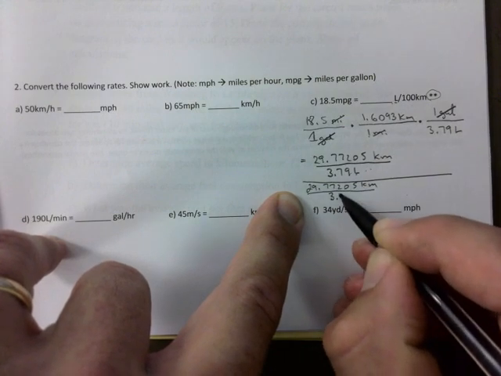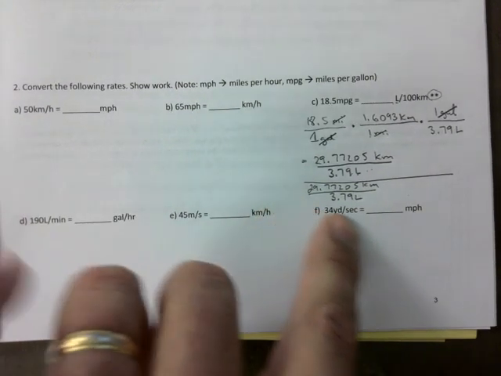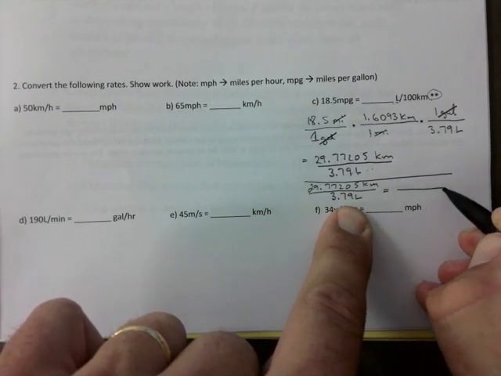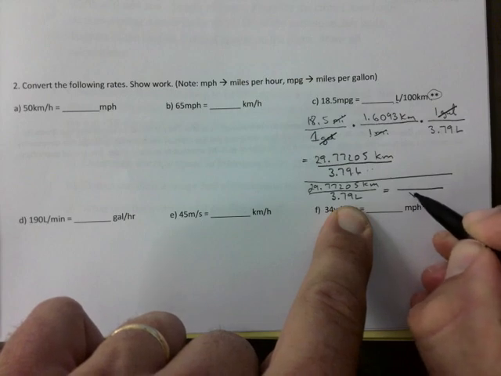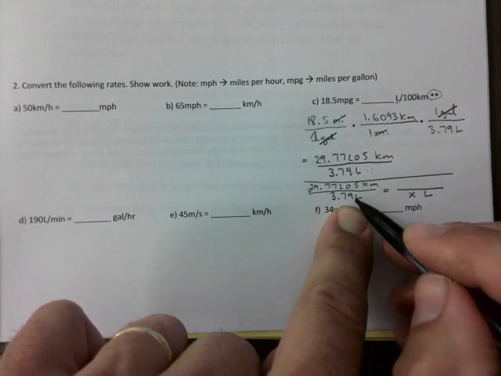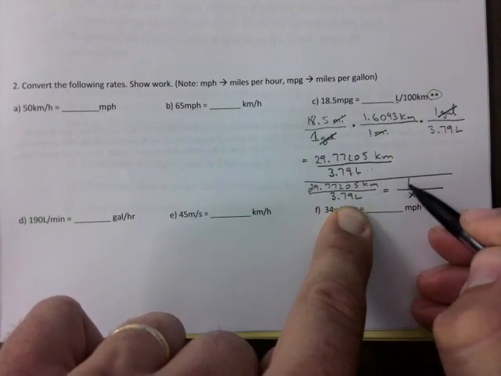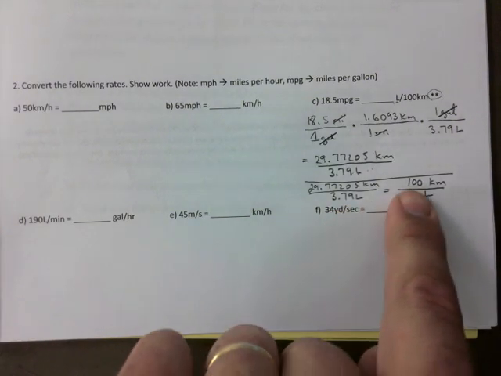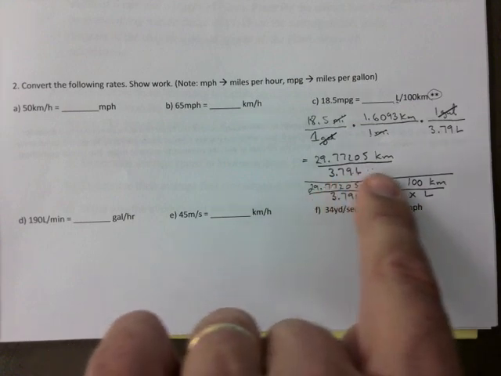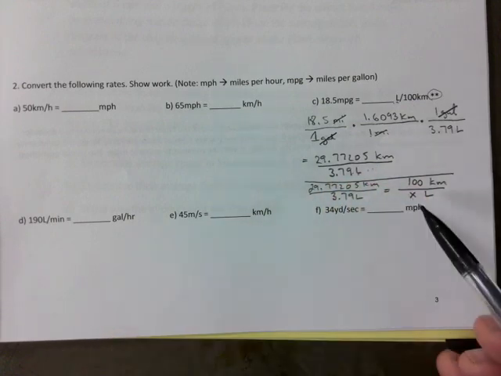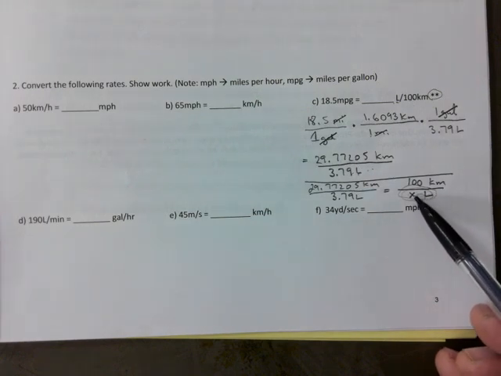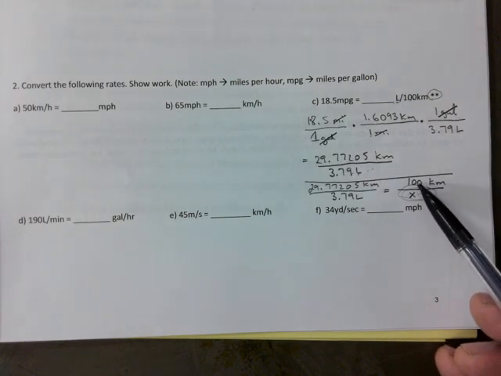for 3.79 liters, okay? And then on the other side, I'm going to say, well, how many liters would I need to travel 100 kilometers? So I basically set up a proportion. And when I solve for x, then I figure out how many liters per 100 kilometers were required to travel. Does that make sense?